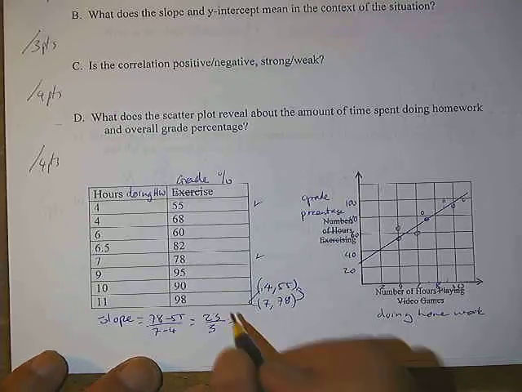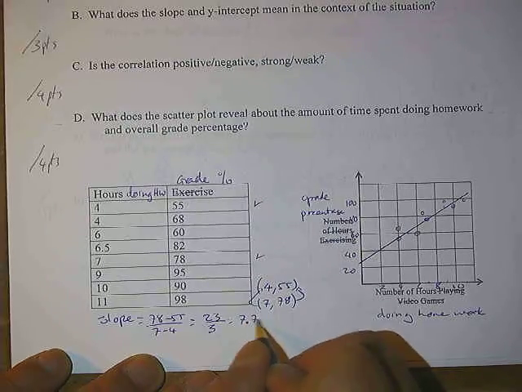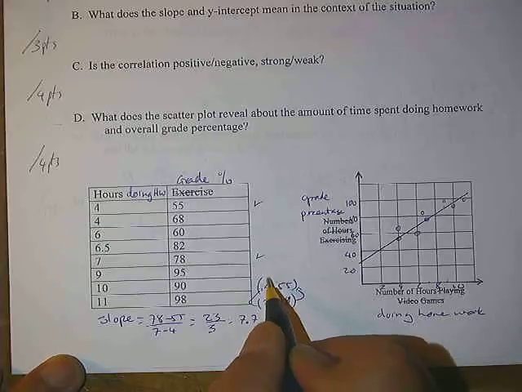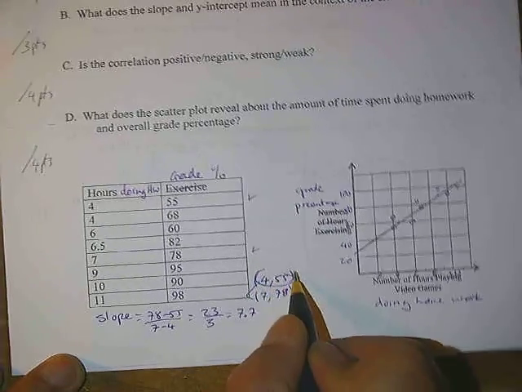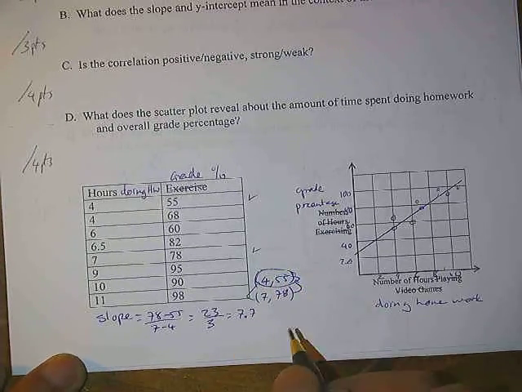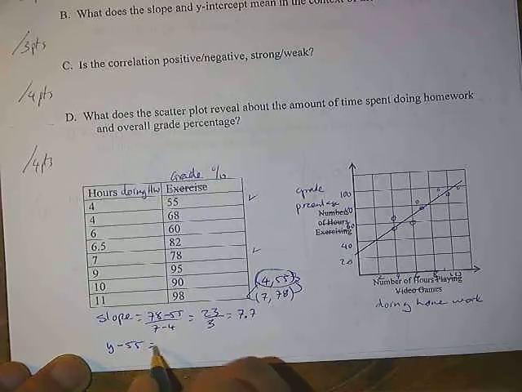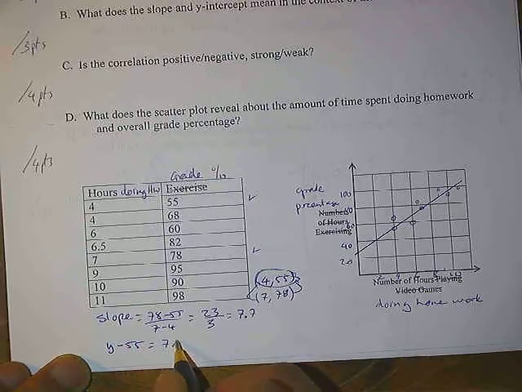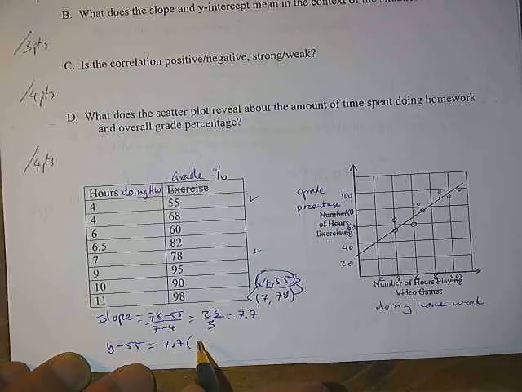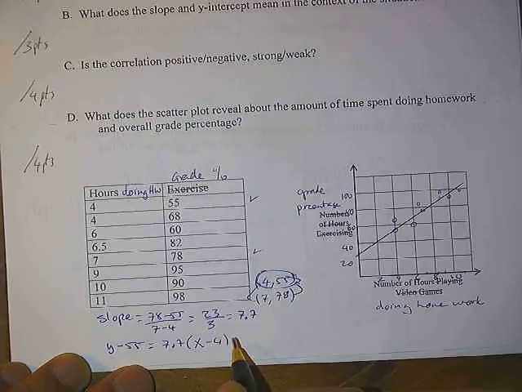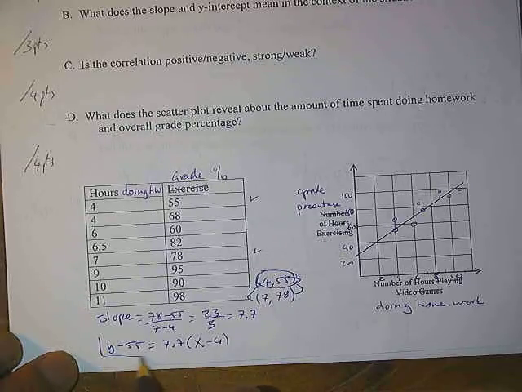Should I get my calculator to confirm? 78 minus 55, 23. Alright. And then 7 minus 4 is 3. So there's your slope. I'm going to make it into a decimal to make it easier to understand. So that's about 7.666. So I rounded to 7.7.